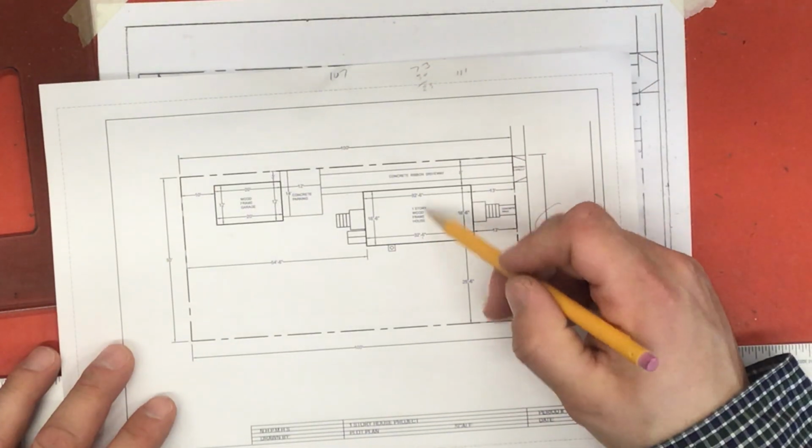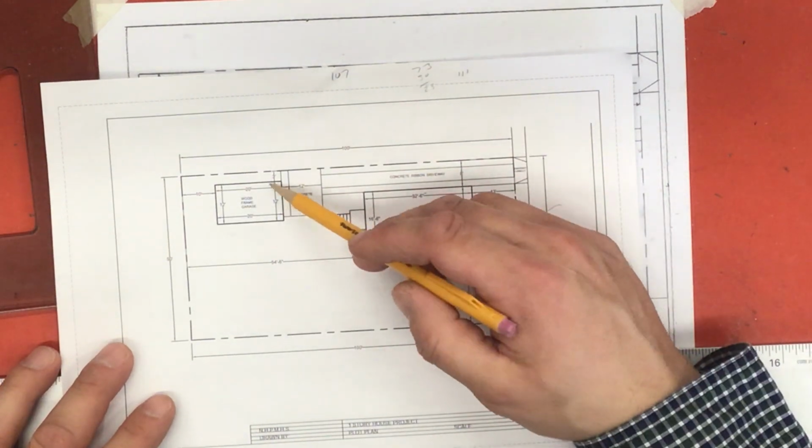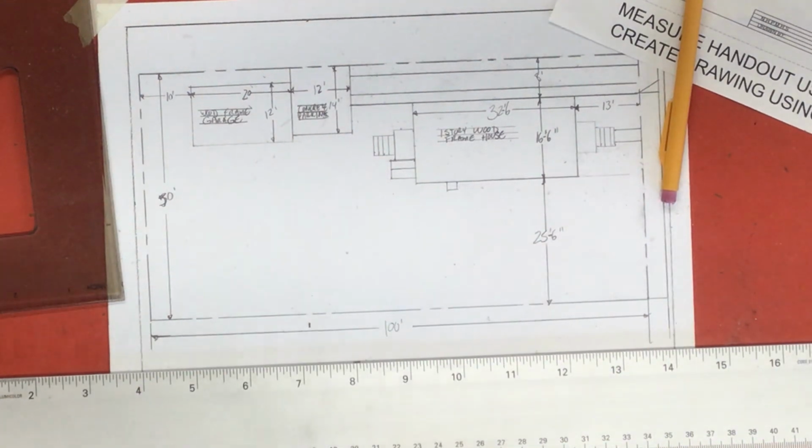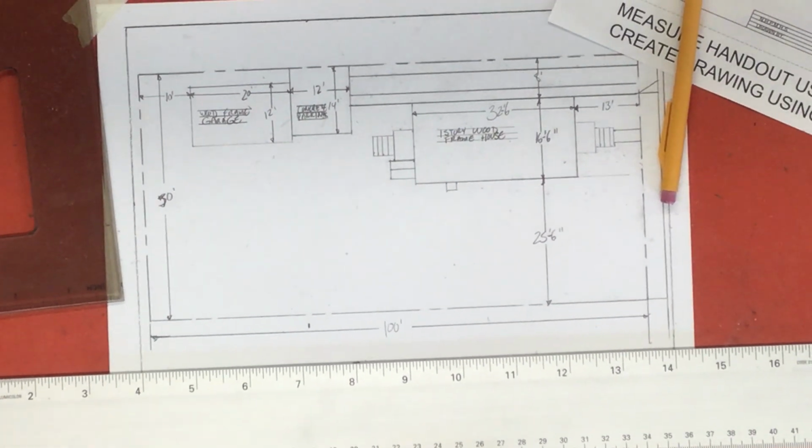Anywhere you see it twice, you don't need to do it twice. You don't need to do both measurements twice here. For some reason, it's just redundancy. Okay, good work. I'll post this up in a minute.